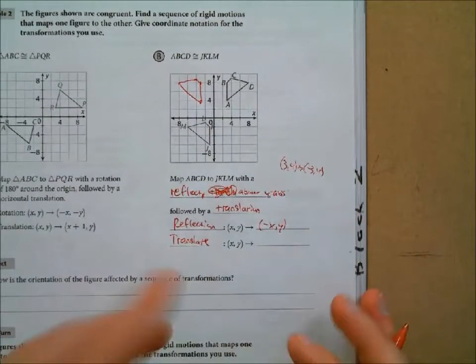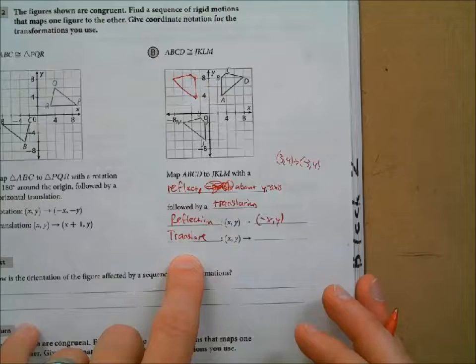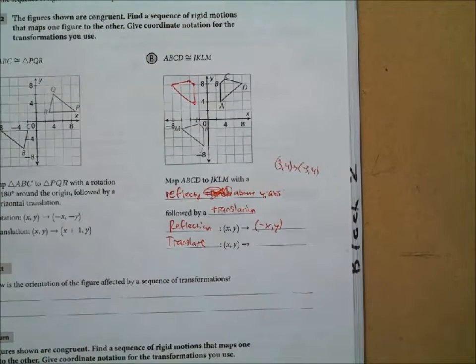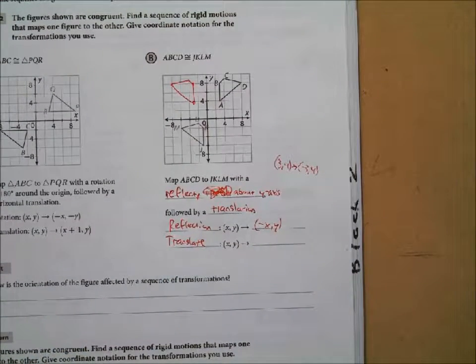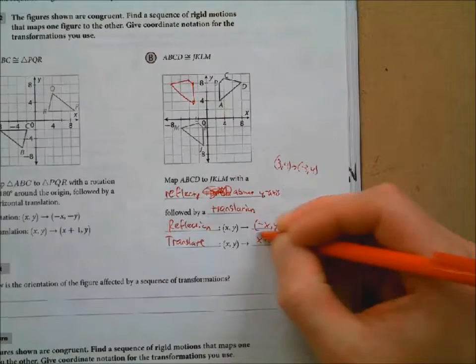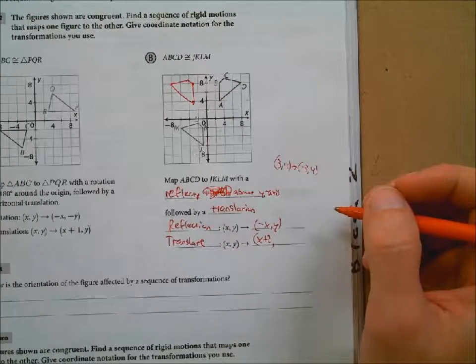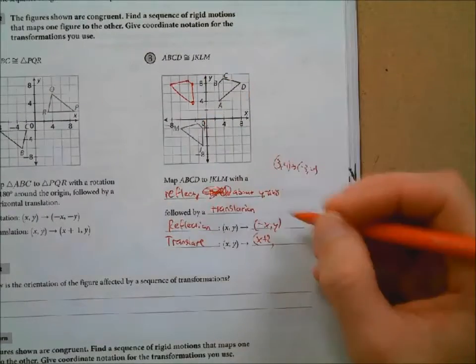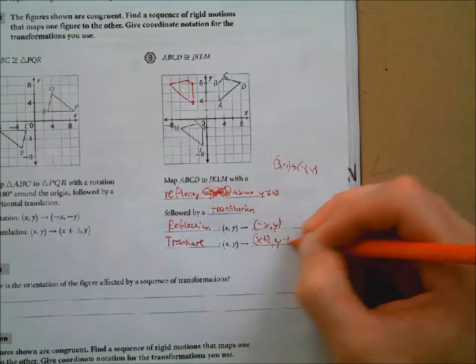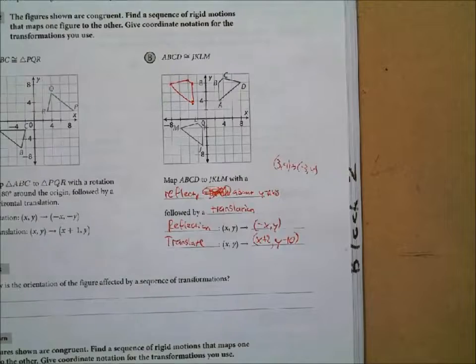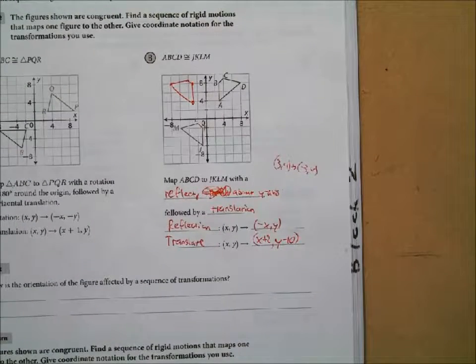Emma, do you want to do the translation too? Sure. So how would we want to translate that? Down how much and right how much? Right 2. Okay, right 2. So x plus 2. And then down 10. Yep, I think you're right. Down 10. So y minus 10. Okay. So there you go.